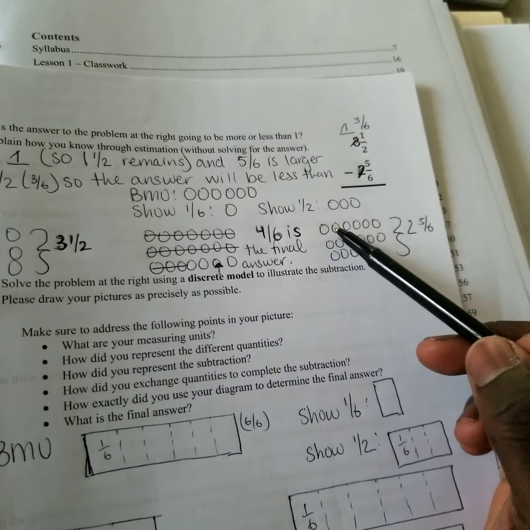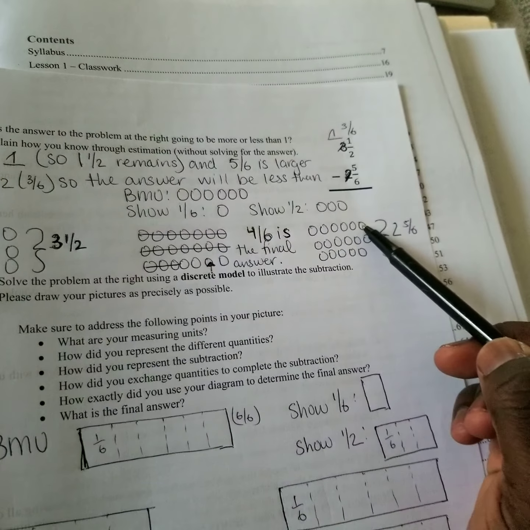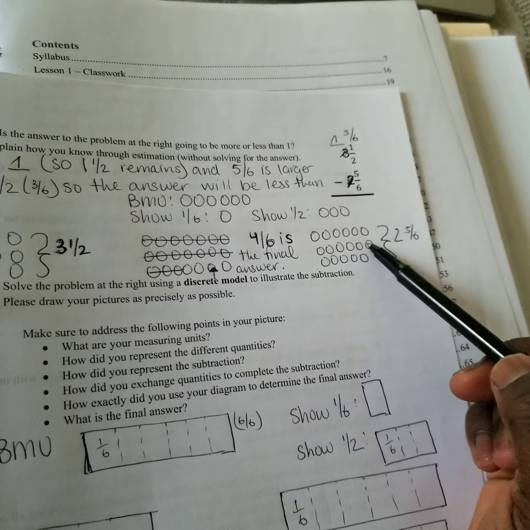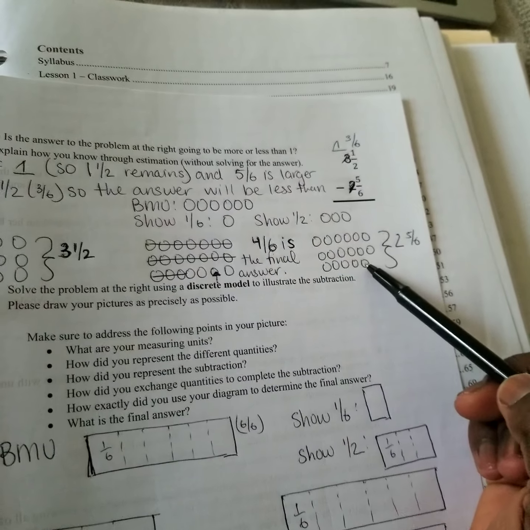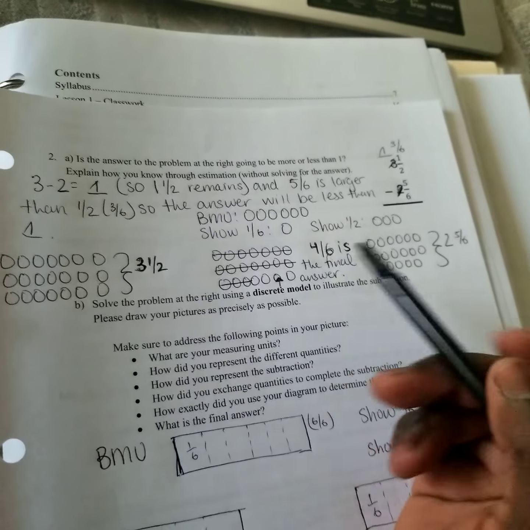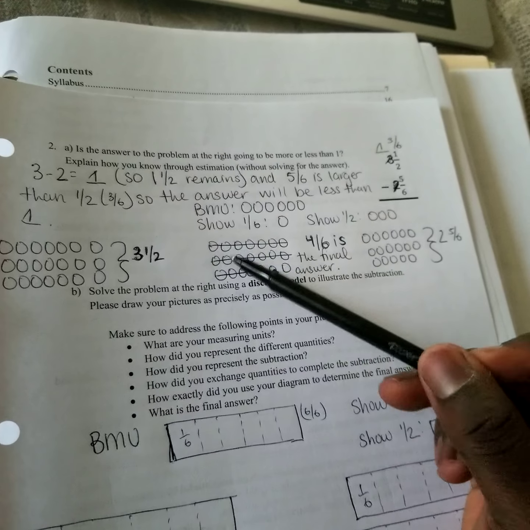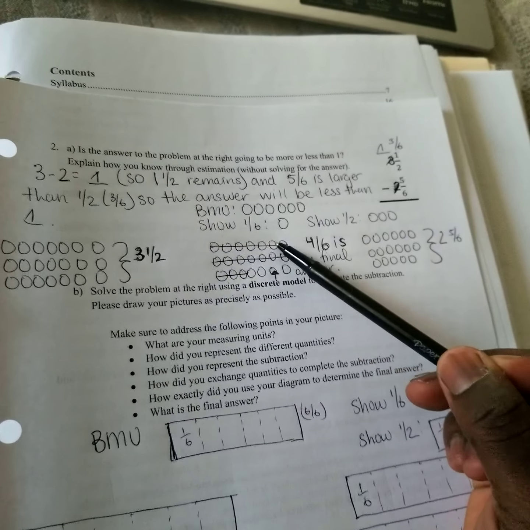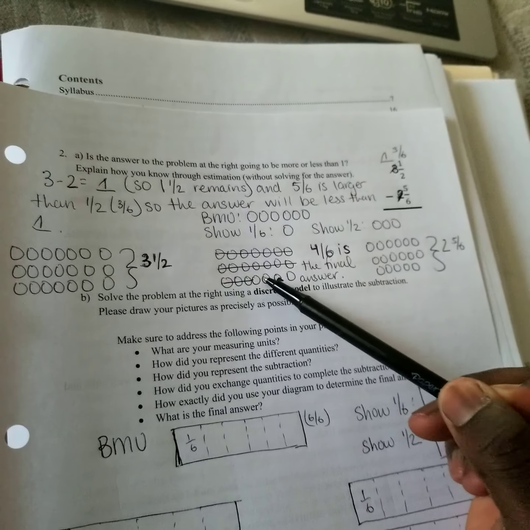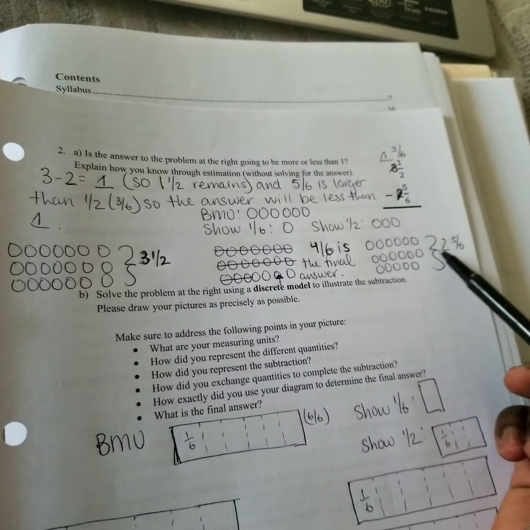Now I need to show 2 and 5/6. So I've got 1, 2, 3, 4, 5, 6, 1 BMU. 1, 2, 3, 4, 5, 6, my second BMU. 1, 2, 3, 4, 5, 5/6 of a BMU. And now I need to subtract. So I need to show my 3 and 1/2, which I did right here: 1, 2, 3, 4, 5, 6, three times, and then my half. And I need to subtract 2 and 5/6.